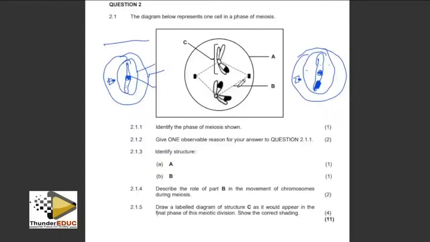When you are marking, we don't just mark. We mark the title. We mark the shading, if the shading is correct. Then we mark maybe 2 labels, or the correct diagram, 1 label, and then the correct diagram.